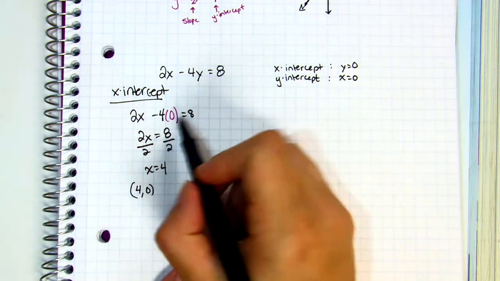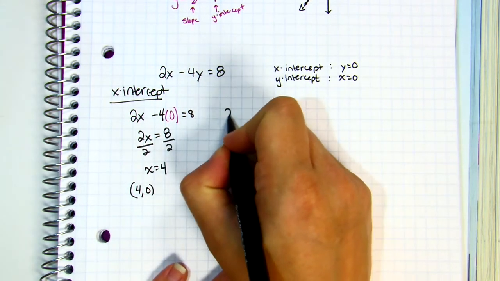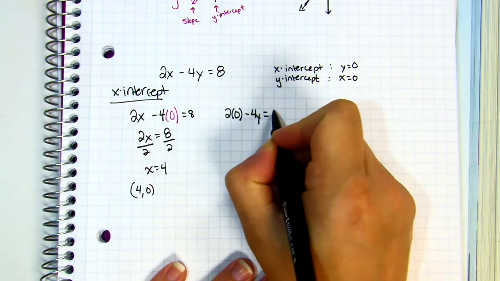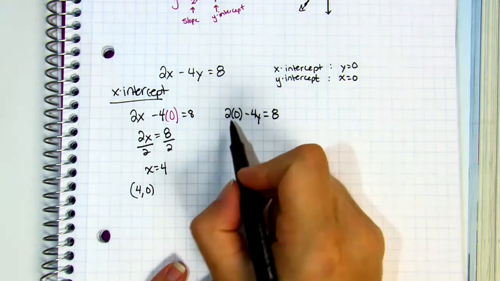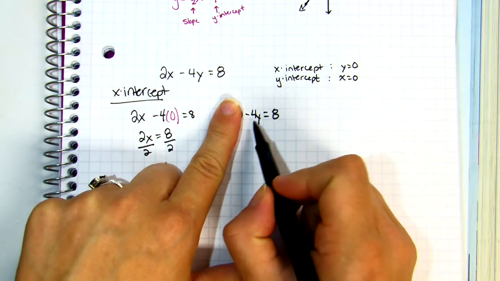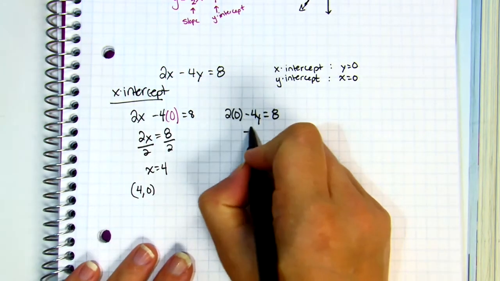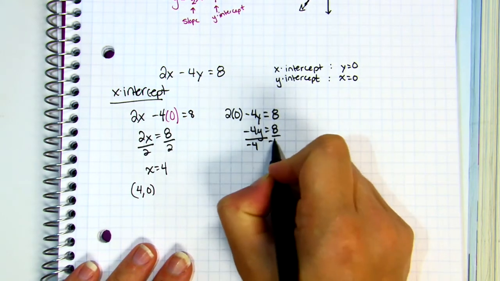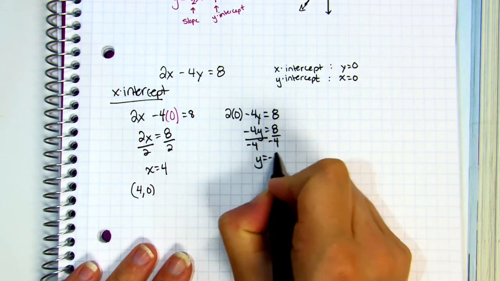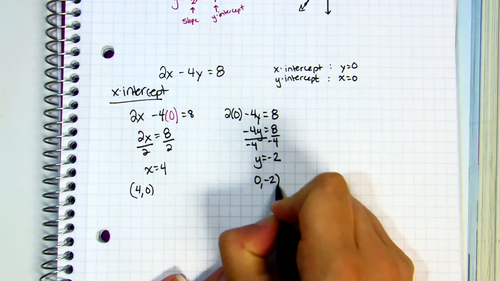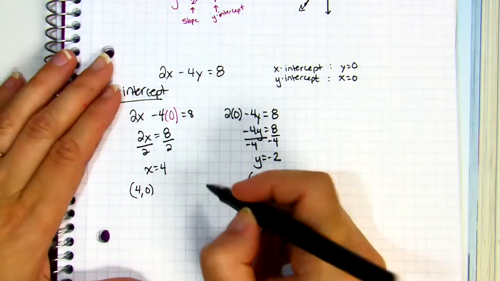I do the exact same thing, but now I'm going to substitute 0 for x, and I'm going to solve for y. So I put in 0 for x. Now basically that term goes away, so I'm left with negative 4y equals 8. I divide each side by negative 4, and I'll get y equals negative 2. So that tells me the point (0, -2) is also on my line.